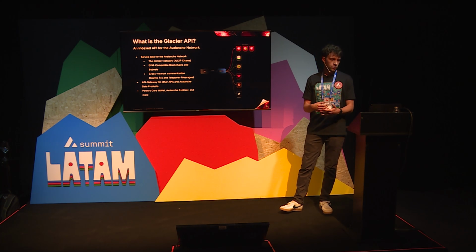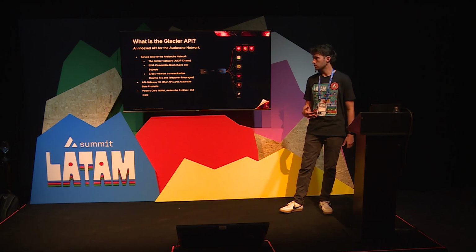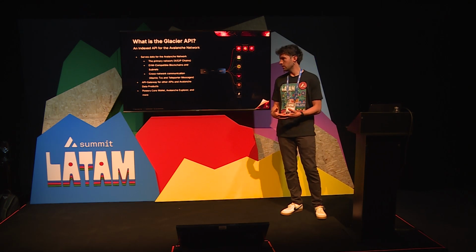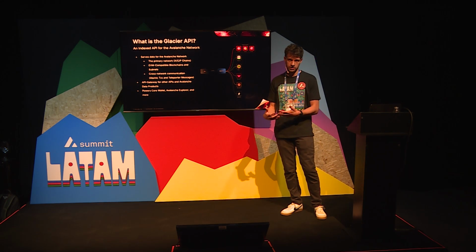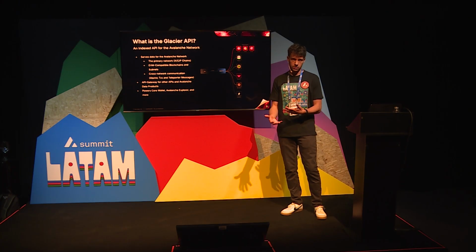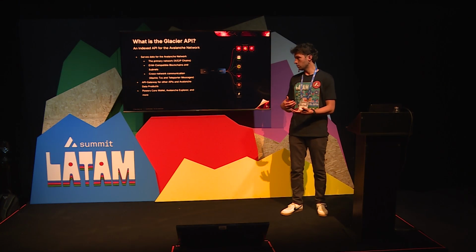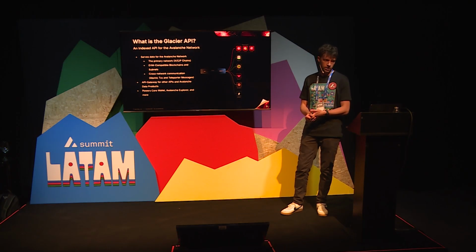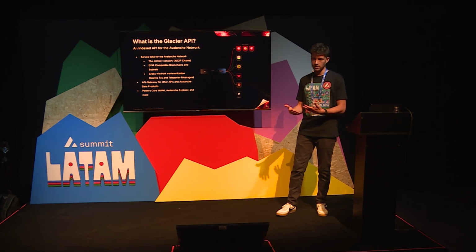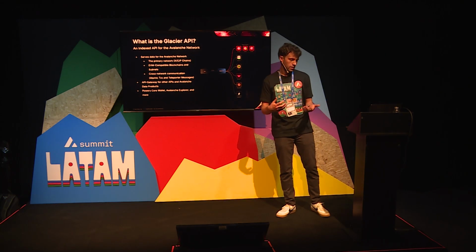Similarly, Glacier, while primarily an index API, has started to really evolve into an API gateway for other APIs and Avalanche data products. So whether this is directly the RPC nodes that you would use to communicate with the chain, whether this is our webhooks products or TX exporter products, you primarily call into Glacier to use all of these different data products or API services.